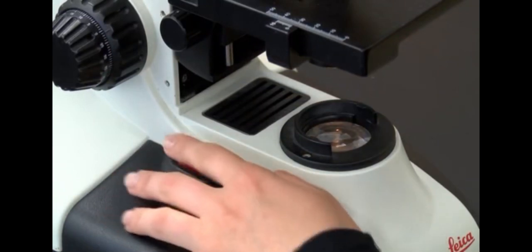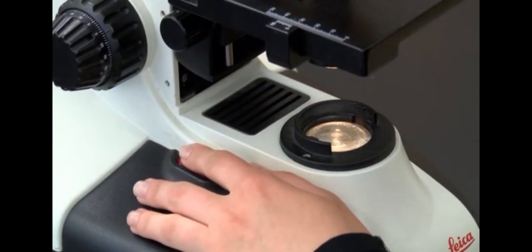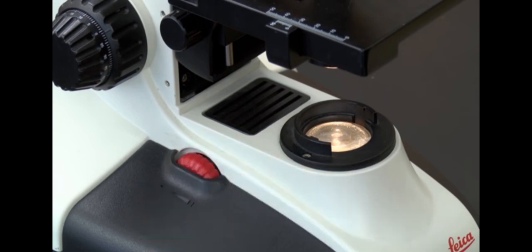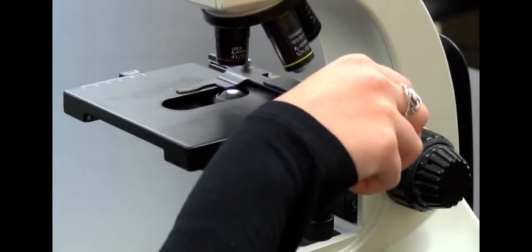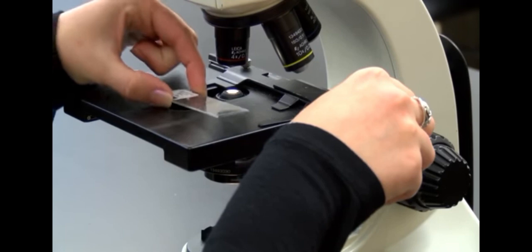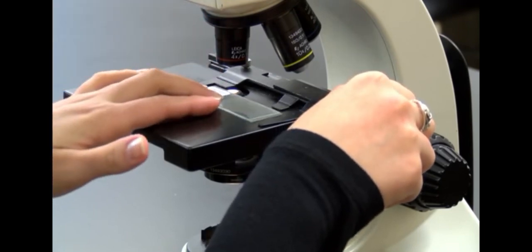Fourth, open the iris diaphragm approximately halfway. Fifth, place the slide in the stage slide holder securely. Be sure the slide has the specimen side up. Roll center the specimen over the light coming from the condenser.